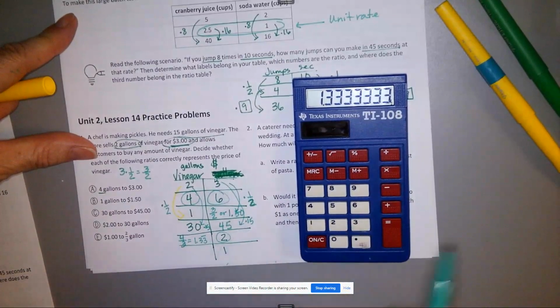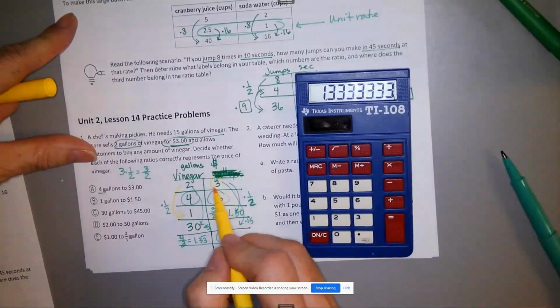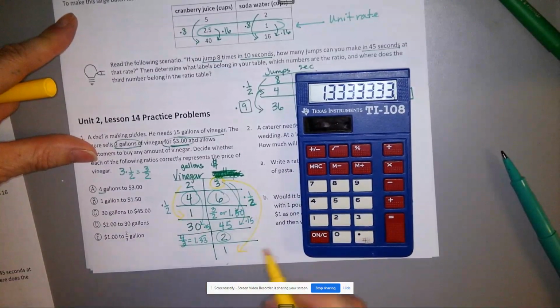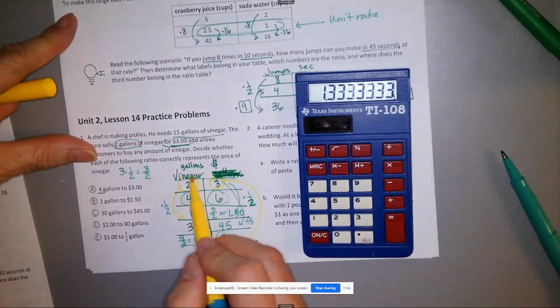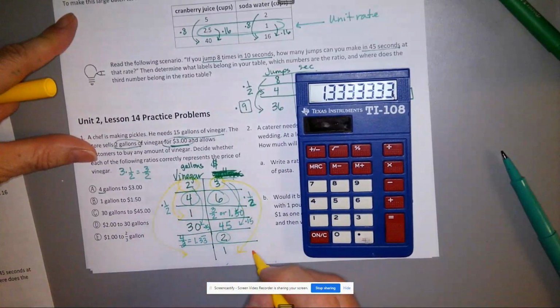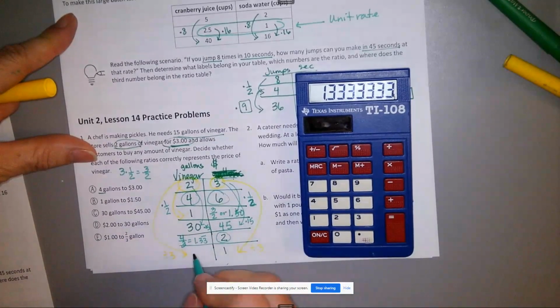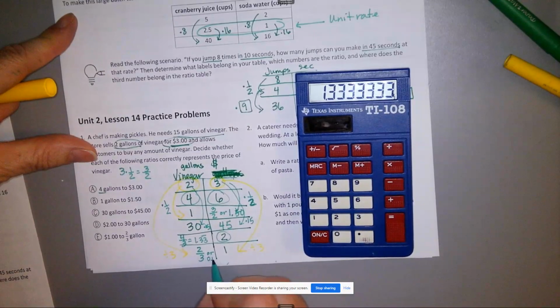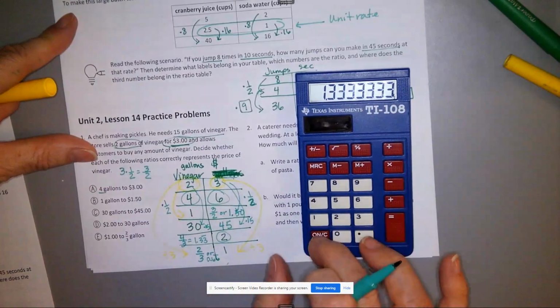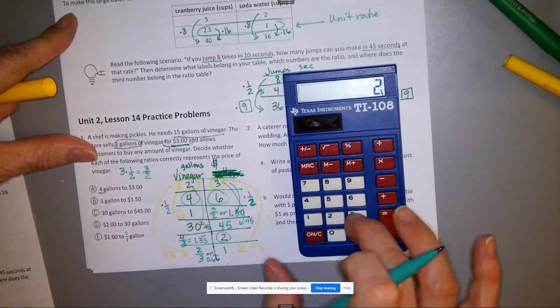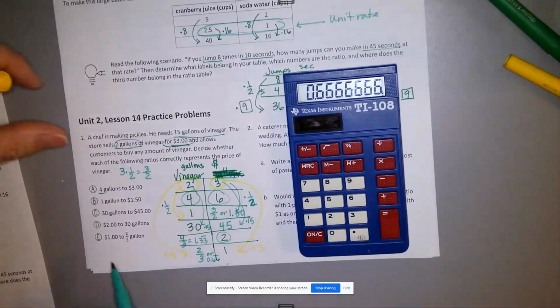How do I get a 3 to a 1? Which will take my 2. So 3 divided by 3, 2 divided by 3. So that gives me 2/3, or 0.66 repeating, just because I know that. 2 divided by 3.